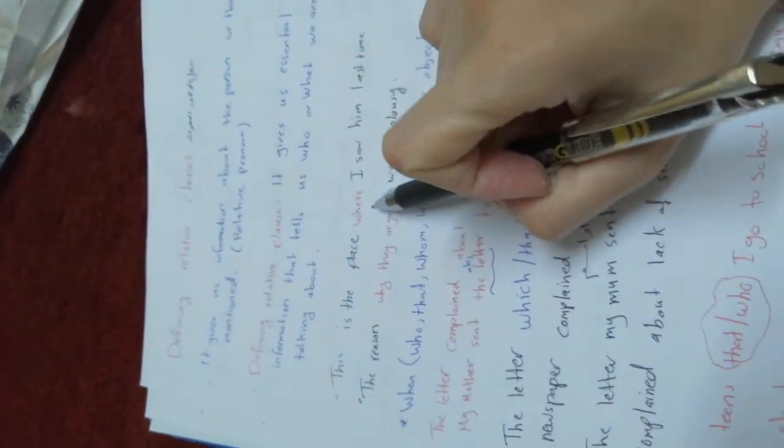So in the defining relative clause we can't omit it because it gives us essential information.